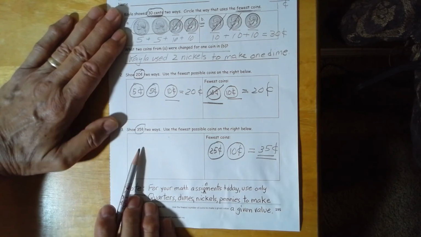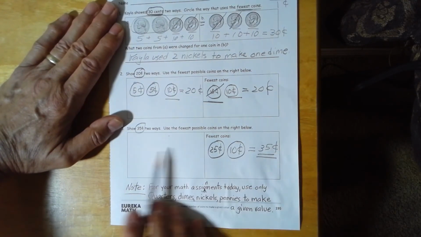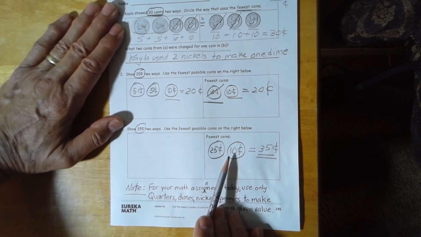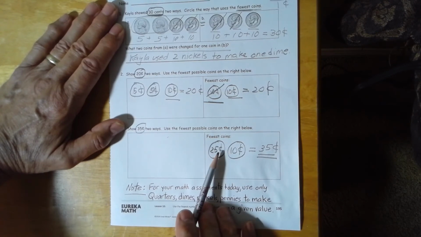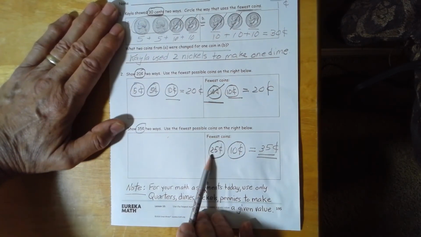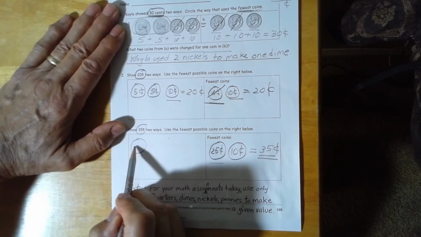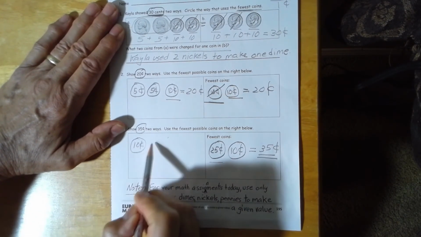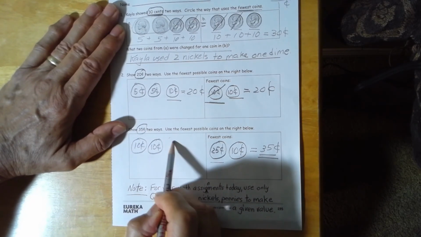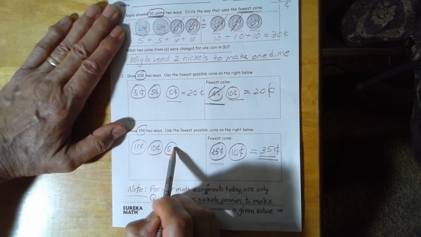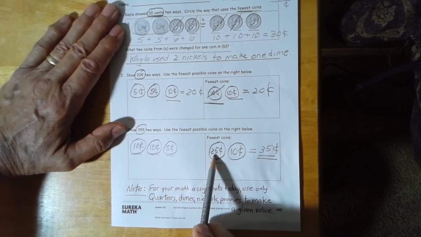Now, I'm going to show another way with more than 2 coins. So I can take either one of these coins and change it into other coins. Let's do it this way. Let's take this quarter and change it into 2 dimes and a nickel, because these 2 dimes and a nickel equal 25 cents.